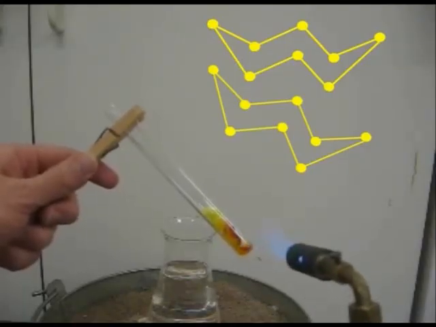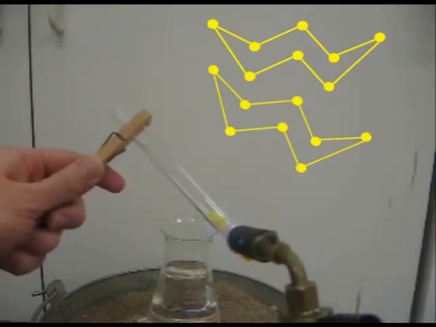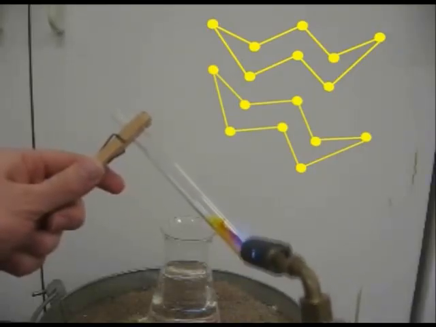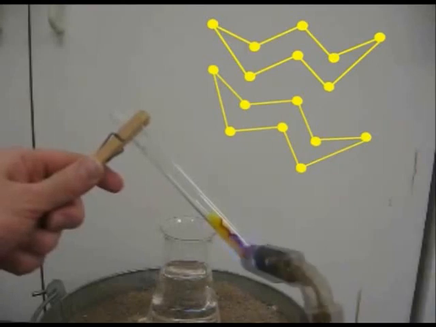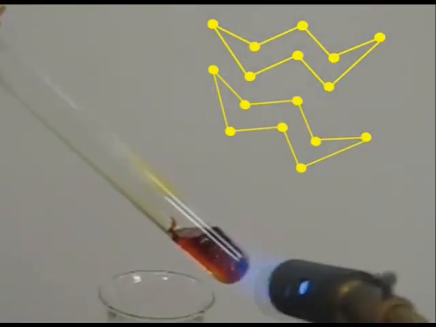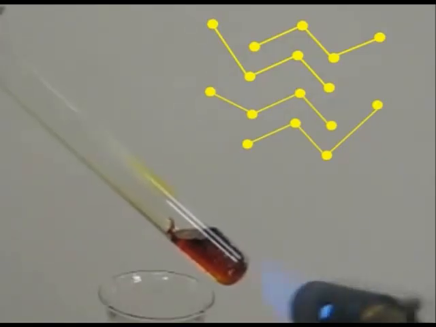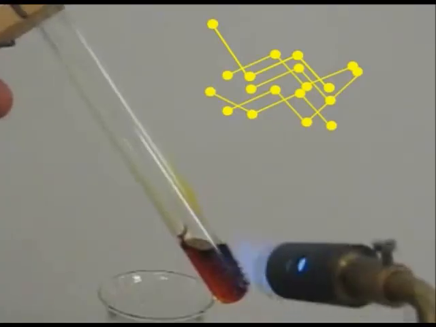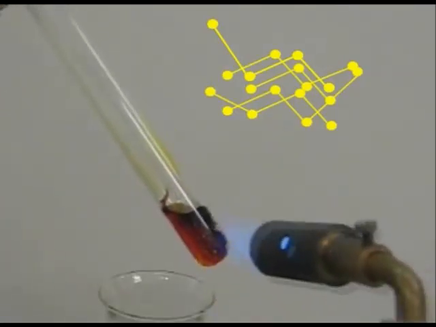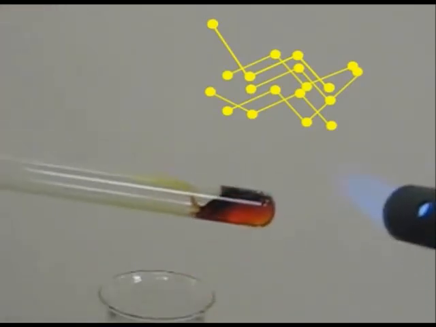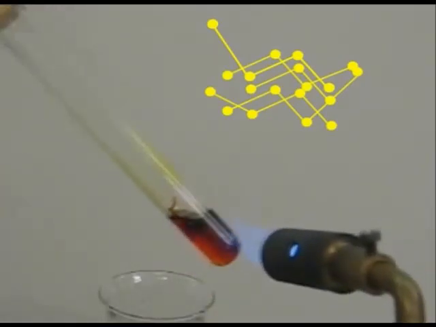On further heating, the liquid darkens, becoming reddish-brown, very viscous and hardly flows. This is because as heating continues, some of the covalent bonds break, leading to the formation of long chains of atoms. The chains get entangled, causing the liquid to become viscous and dark. In fact, at some point the test tube can be inverted without the sulfur pouring out.